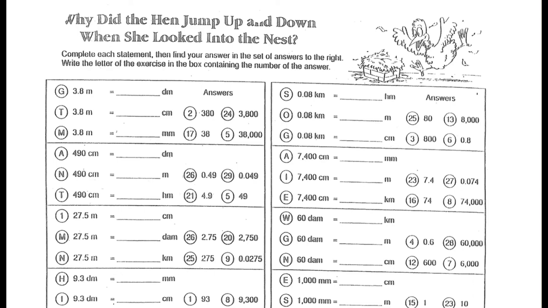So it's saying for G, convert 3.8 meters into dm. Now dm is decimeter. So if we go from meters to decimeters, that's going from a big unit to a small unit, and it's going 1 down.